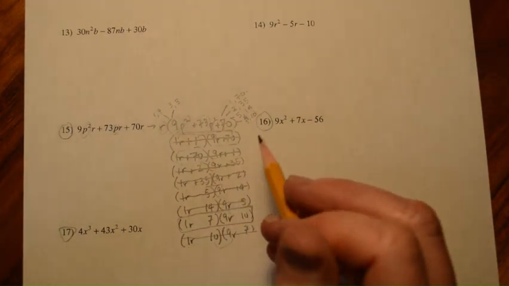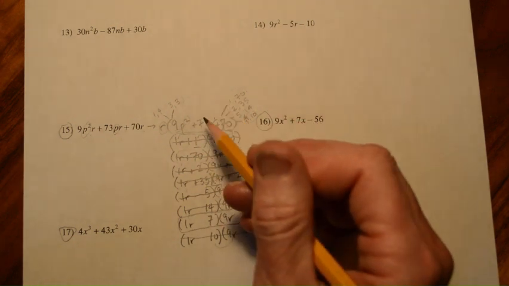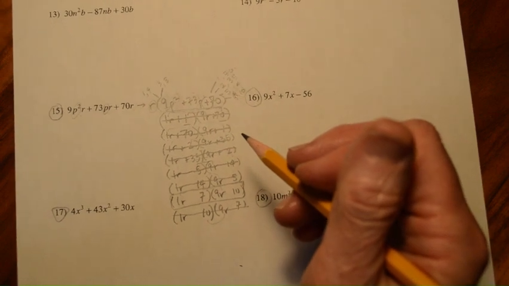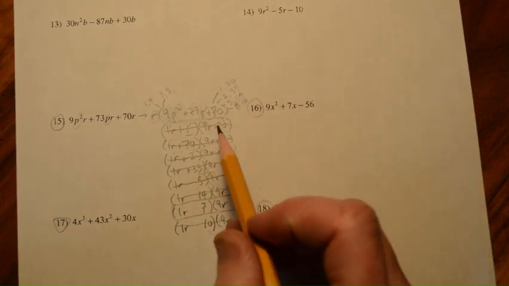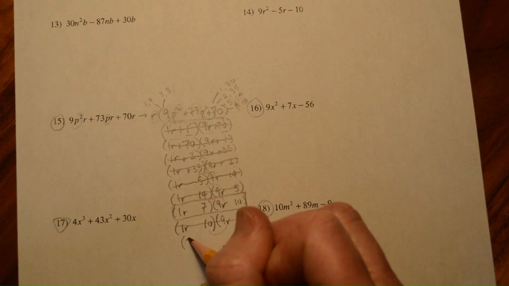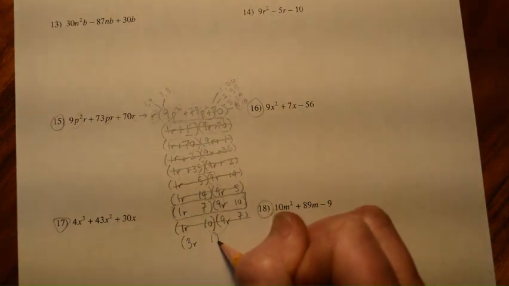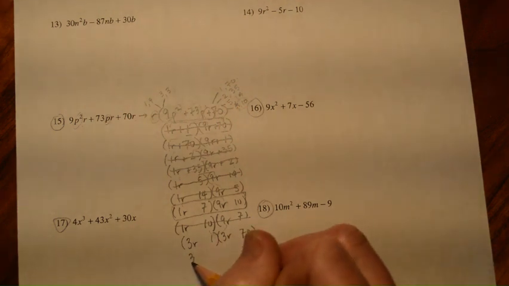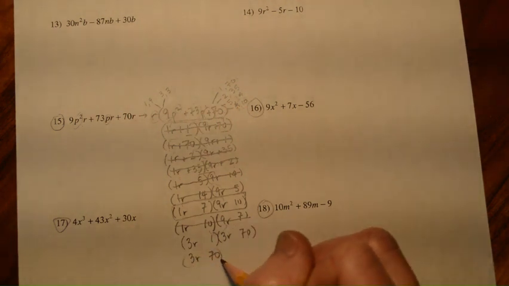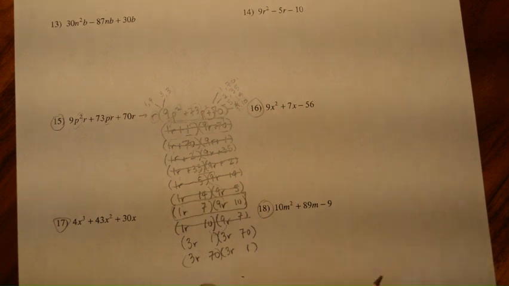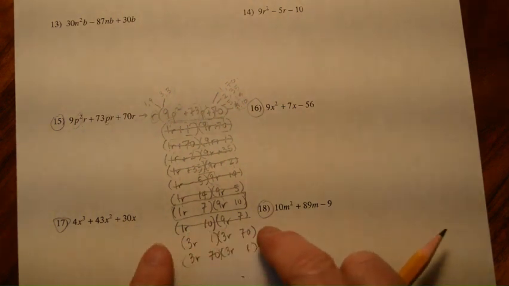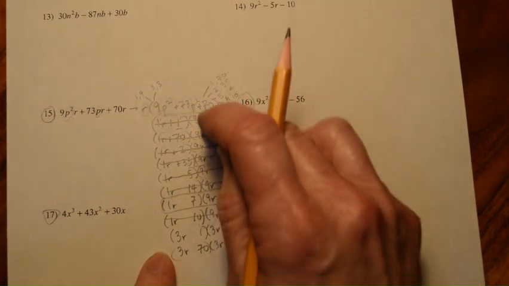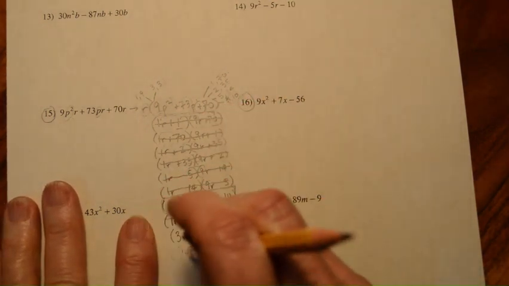Right, I encourage you, just for the practice, to write down the ones that go along with 3 and 3. I don't have room here to do that, but again, let me just do the first one. It would be 3r and 1 and 3r and 70. I don't have to do 3r and 70 and 3r and 1 because they're exactly the same, just the parentheses have been reversed. So you've got half as many as you do here, but I encourage you to take the time to practice writing that out.